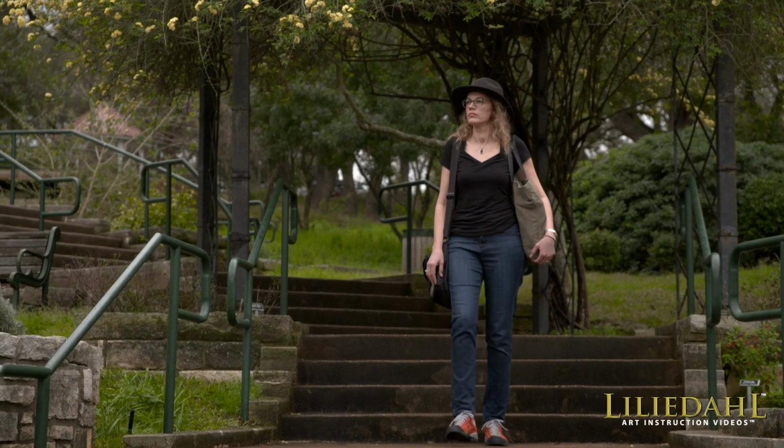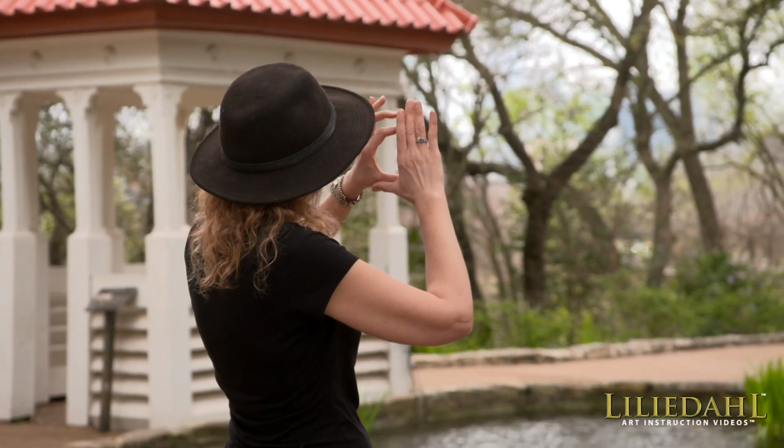Hi, we're here at Zilker Botanical Gardens in Austin, Texas, and it's a beautiful day, a lot to notice, a lot of colors, and the light is coming and going. So for a plein air painter, sometimes that poses some challenges.